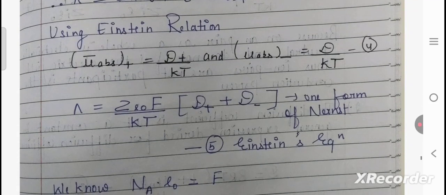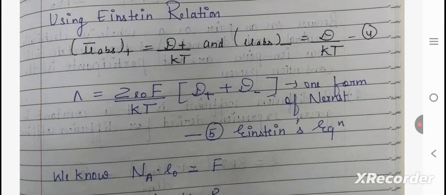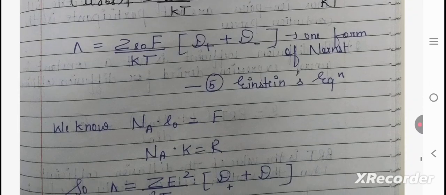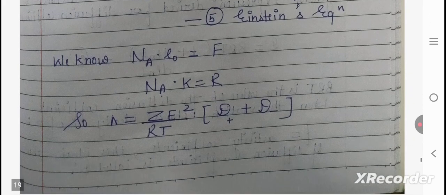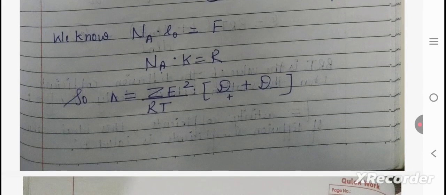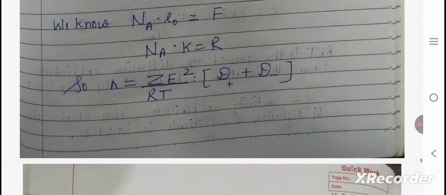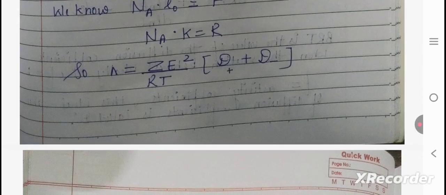which is equation number 3. Using Einstein relation, U absolute plus is equal to D plus by kT, and U absolute minus is equal to D minus by kT, equation number 4. Equivalent conductivity is equal to Z e naught into F by kT bracket (D plus D negative), one form of Nernst-Einstein equations. We know N_A into e naught is equal to F and N_A into k is equal to R. So equivalent conductivity is equal to Z e square by RT bracket (D positive plus D negative).